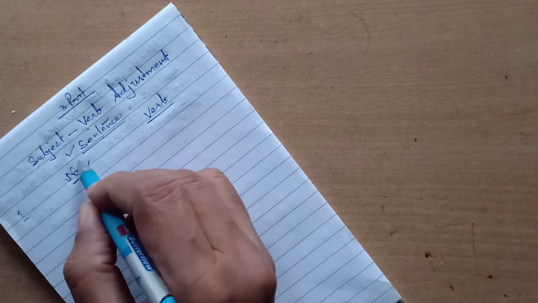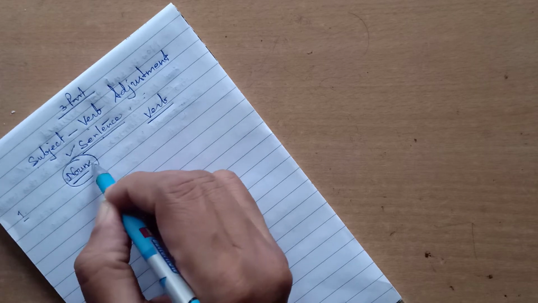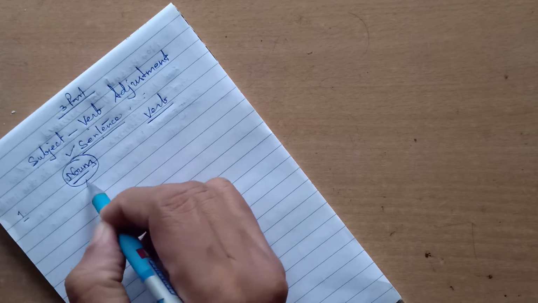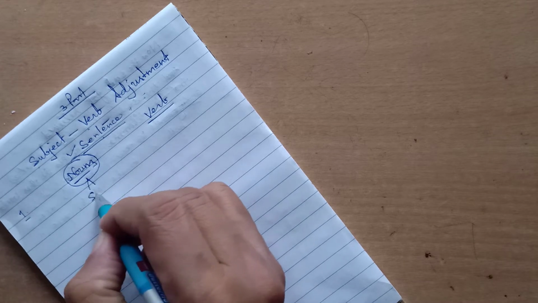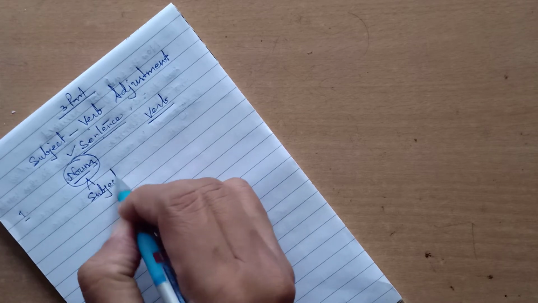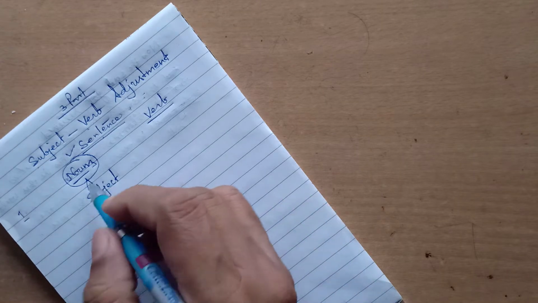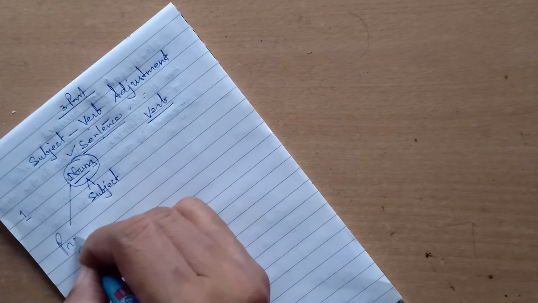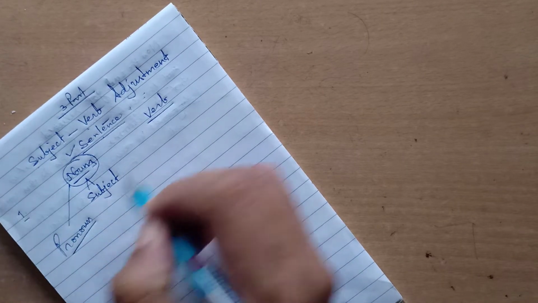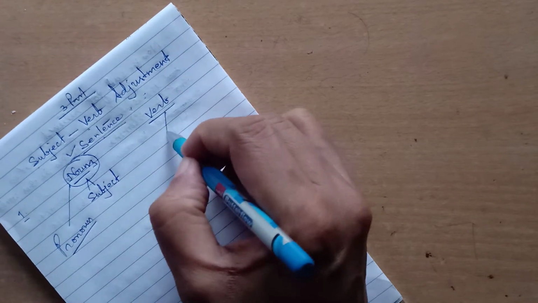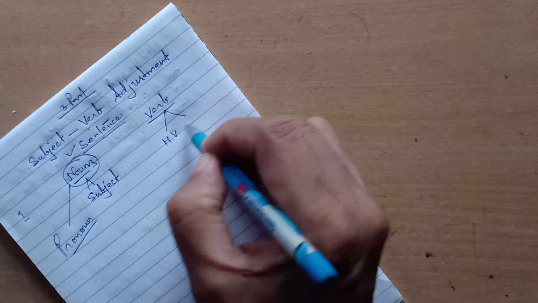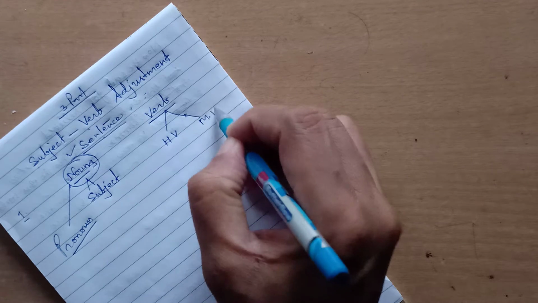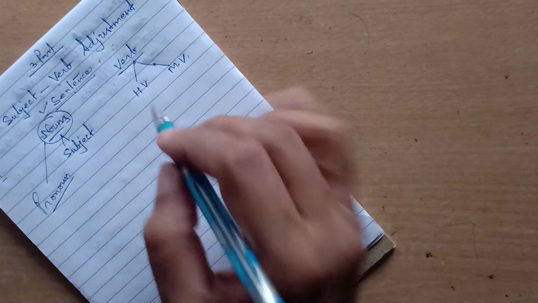And as far as nouns are concerned, that means we are talking about subject, nouns or pronoun. And on the other hand, we have verb, maybe helping verb or maybe main verb, right? Are you getting me? Okay.